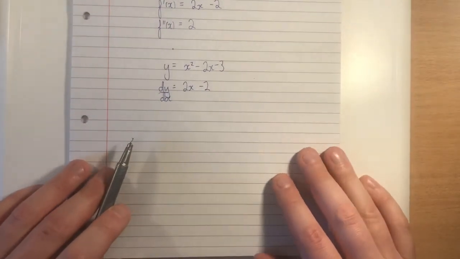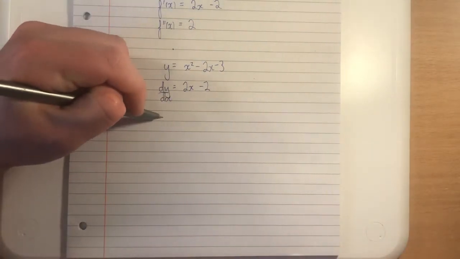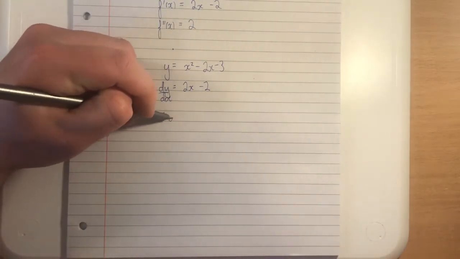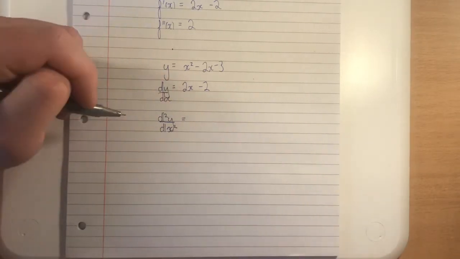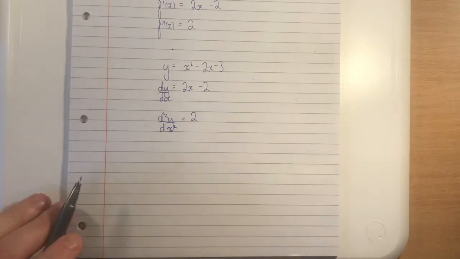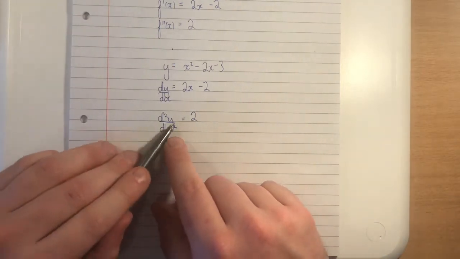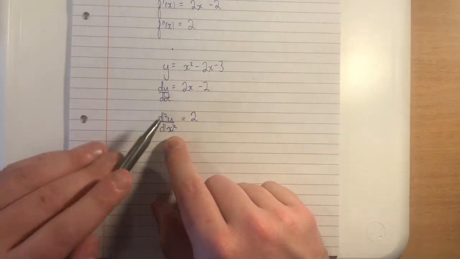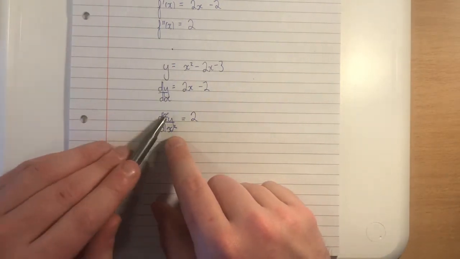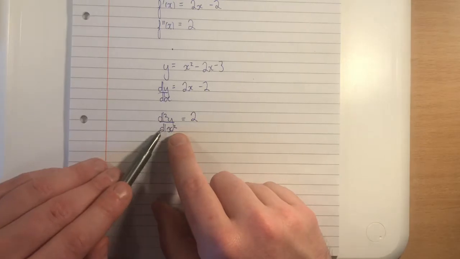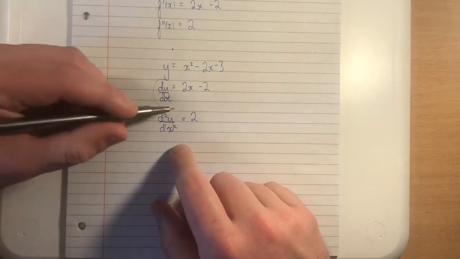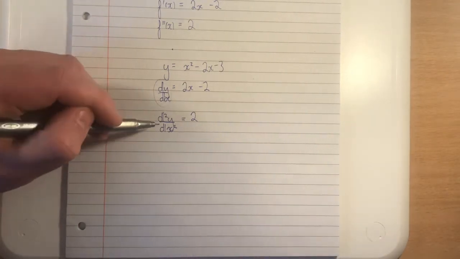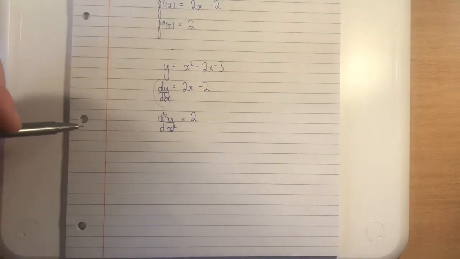But now, let's take a look at how they would write the second derivative. They write it out as d2y/dx squared, and that's going to equal 2. So to show that we're taking the second derivative of y, we write this thing here, d2y/dx squared. Just like dy/dx is pronounced as one big lump of symbol, d2y/dx squared is also one big lump of symbol.